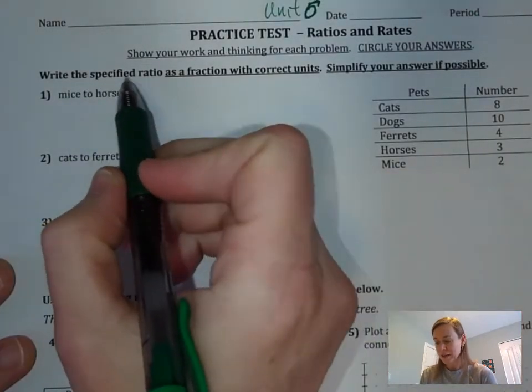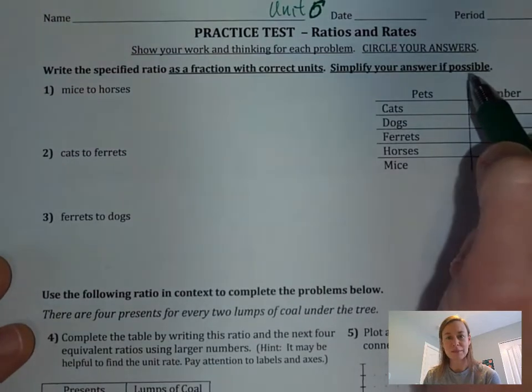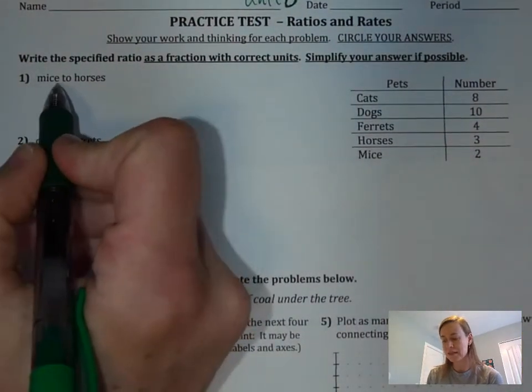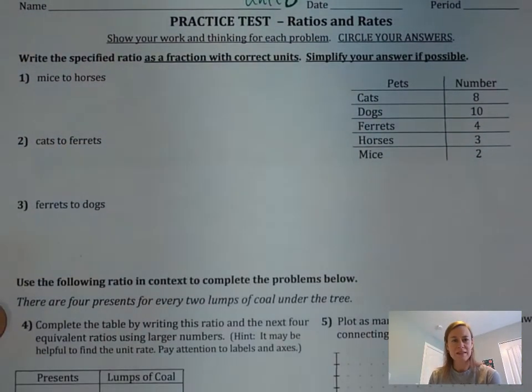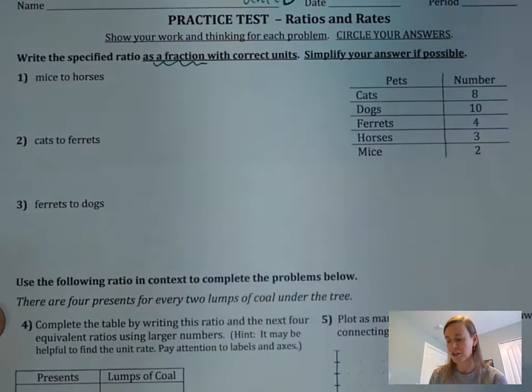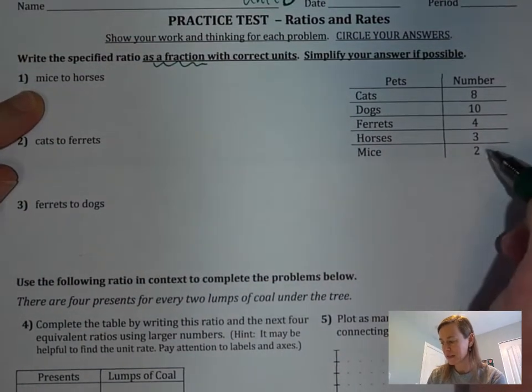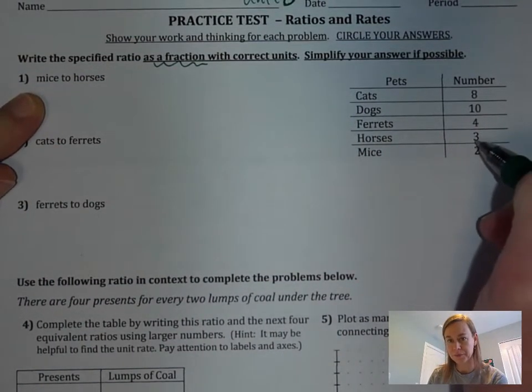Write the specified ratio as a fraction with correct units. Simplify your answer if possible. Okay, so it says mice to horses. Now let's see, does it say how to write the ratio? Yes, sorry, it says to write it as a fraction. So you could write mice to horses. That's going to be the 2 and the 3, right?